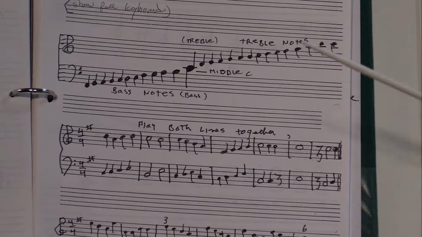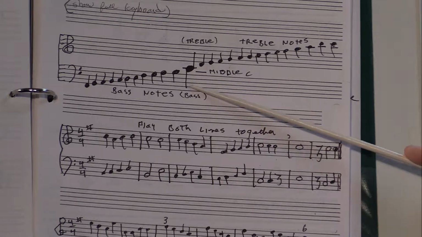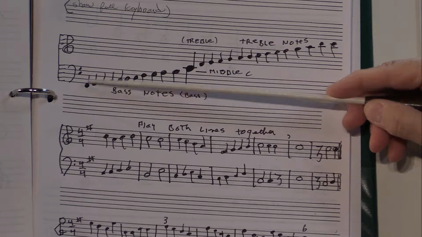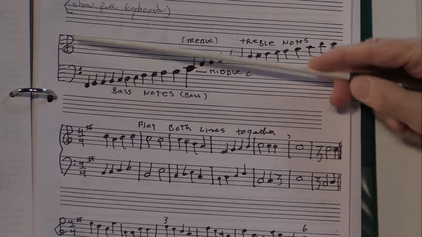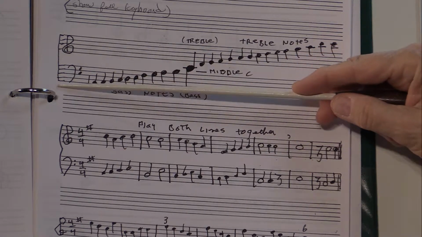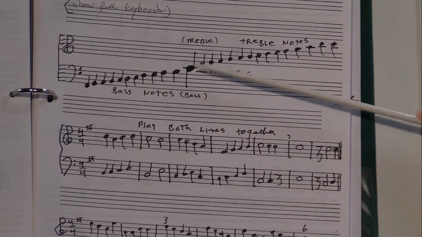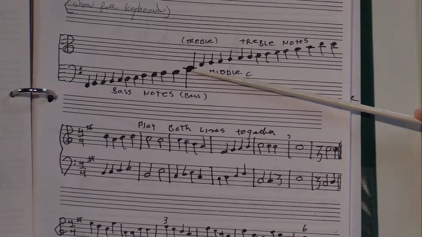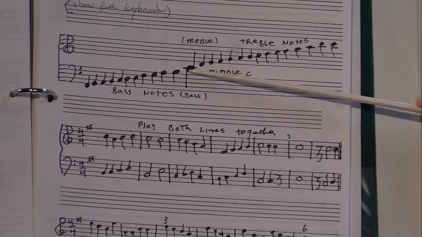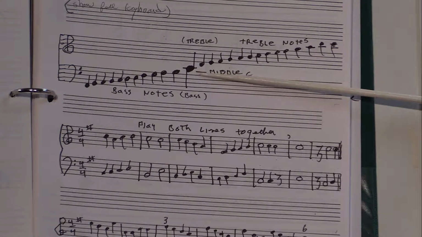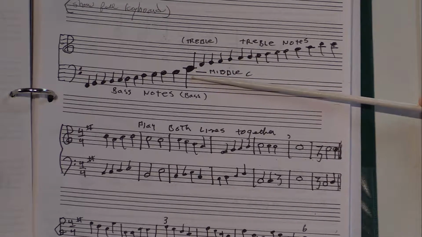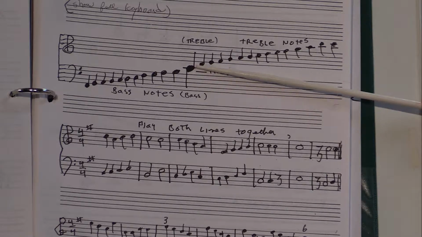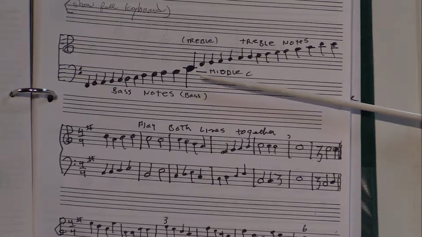Now, I talk about bass notes and treble notes and where they are on the keyboard. This is the middle C right here. You notice there are two staffs: a treble staff and a bass clef staff, and a line usually connects the two because they're usually played at one time. That middle C is the highest note of the bass clef, but it's also the lowest note of the treble clef. It can be used as both a bass clef note and a treble note. There's not a problem with that.